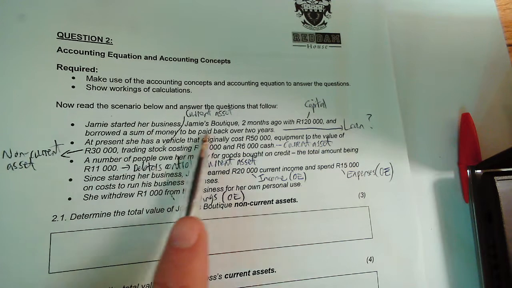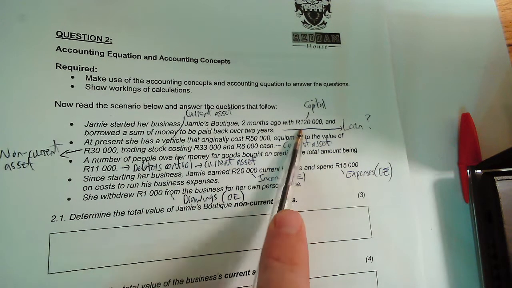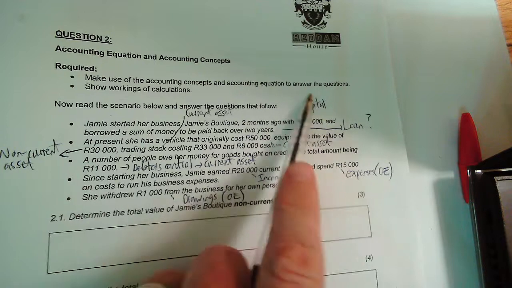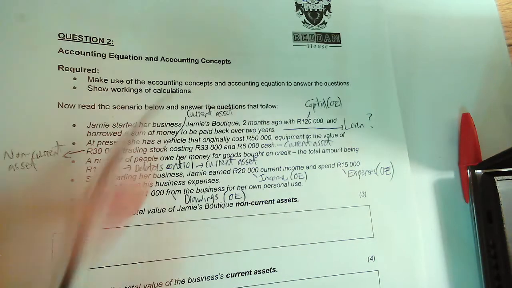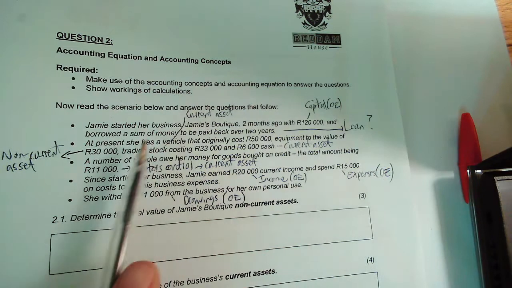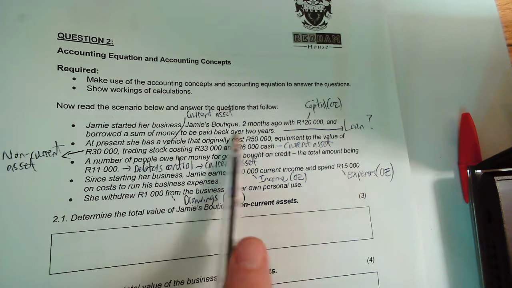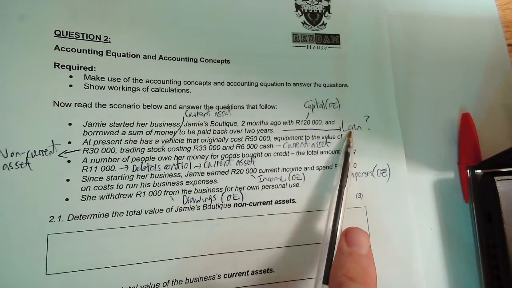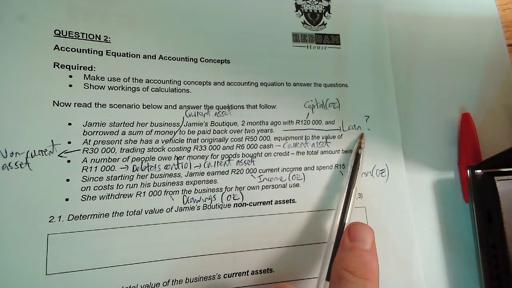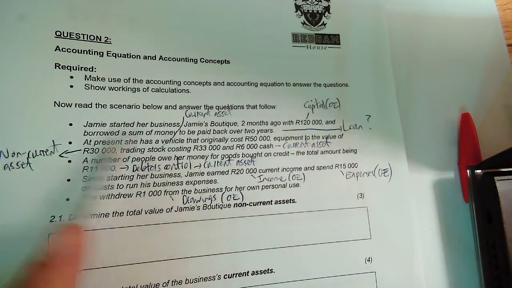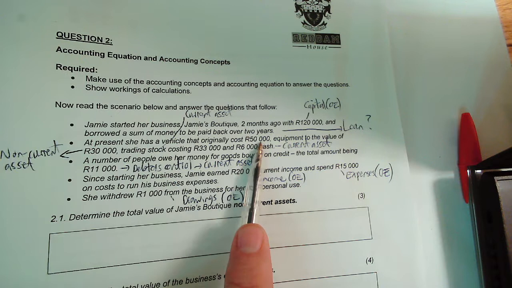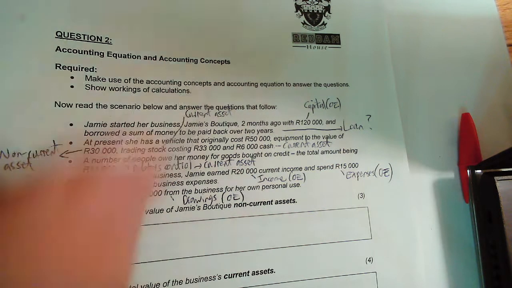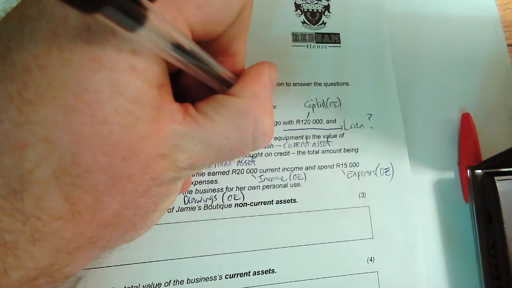Jamie started a business, Jamie's Boutique, 2 months ago with 120,000 Rand. That is capital, and capital is also owner's equity. She borrowed a sum of money to be paid back over 2 years. We don't know what this loan is, so I'm putting a question mark there. At present, she has a vehicle that originally cost 50,000 Rand.